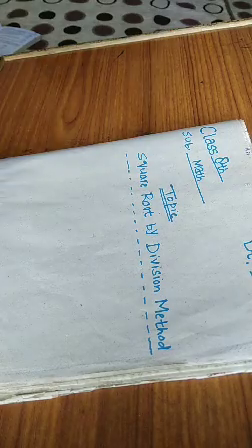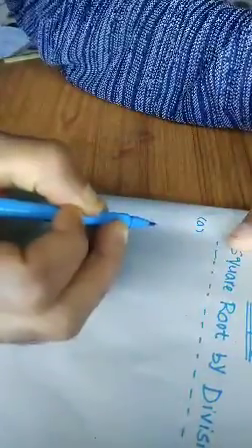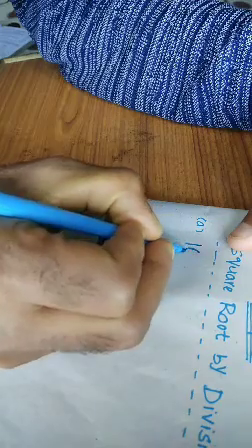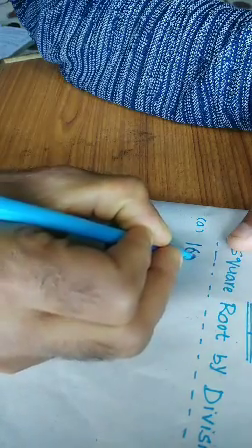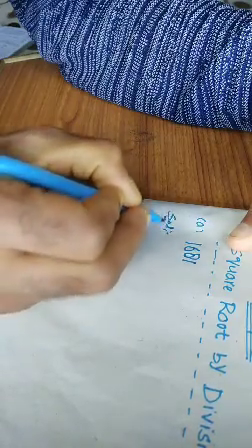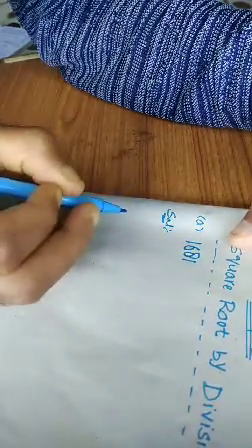Dear students, what we have to do in this method is that we write the given number whose square root is to be obtained. For example, we write a number here and calculate its square root by this division method. For example, we write the number 1681, and now we calculate it by the division method.